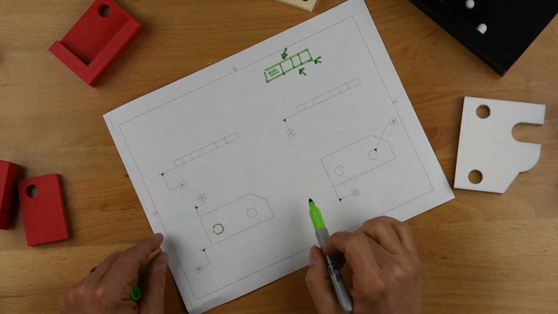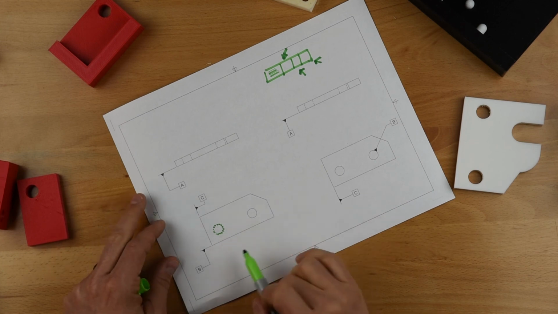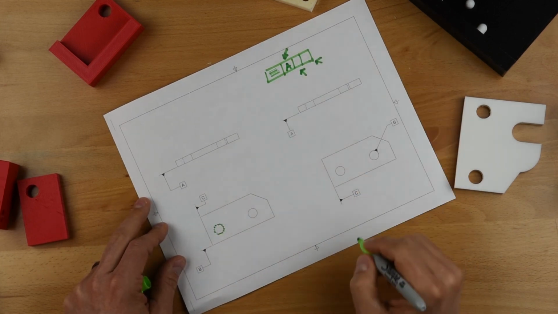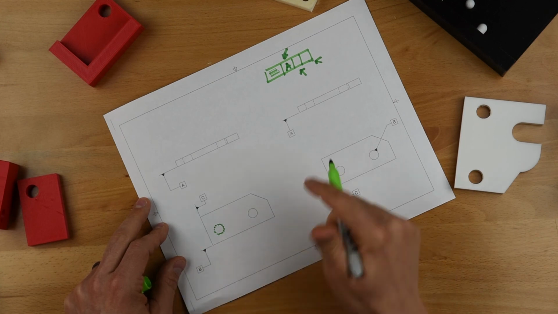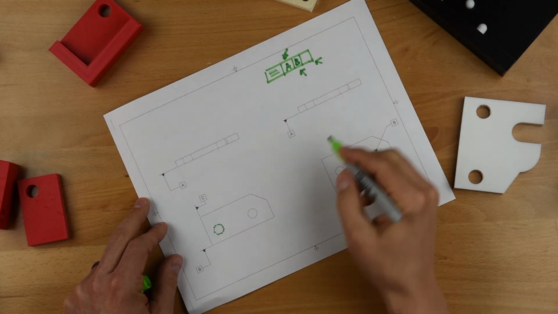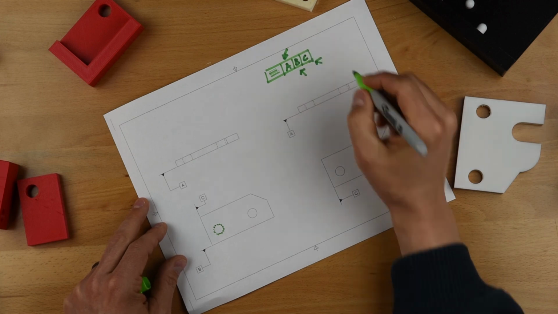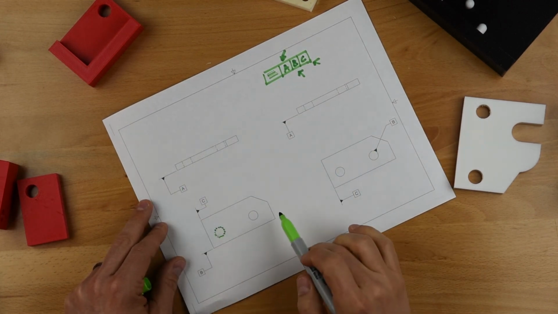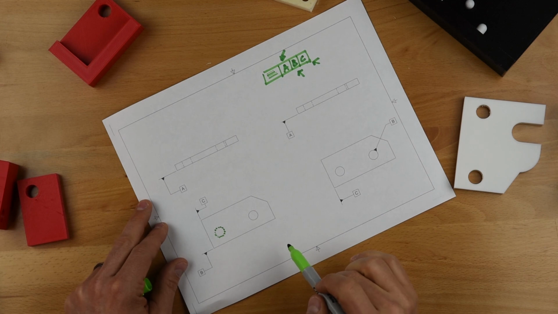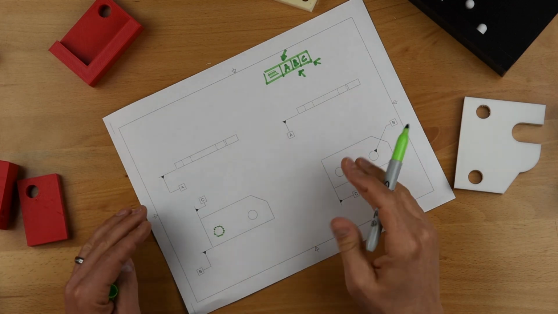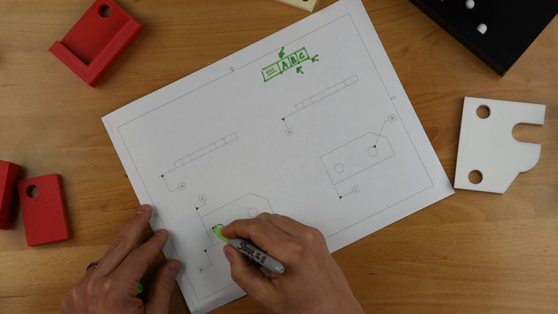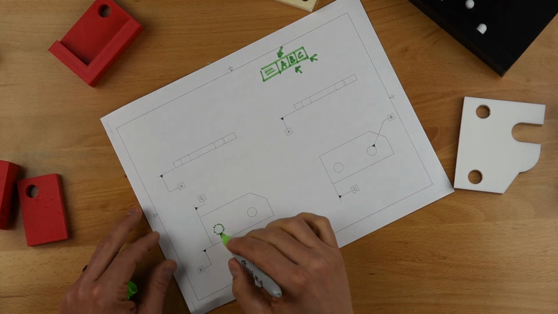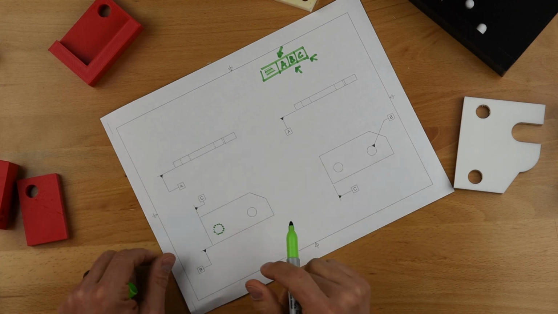Now for a part like this, we might look at this hole and say, okay, we want a primary datum of A. We want a secondary datum of B. And a tertiary datum of C. Now that establishes a certain reference frame with respect to this drawing. And then with that reference frame, we're going to be dealing with the position or the location of this hole, orientation of this hole with respect to that reference frame.